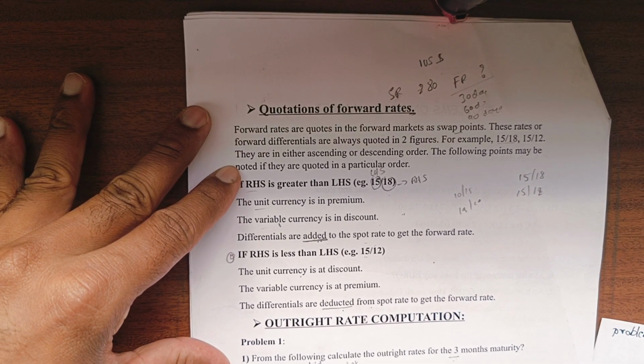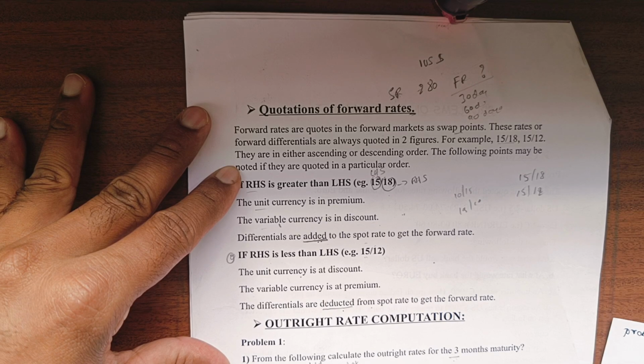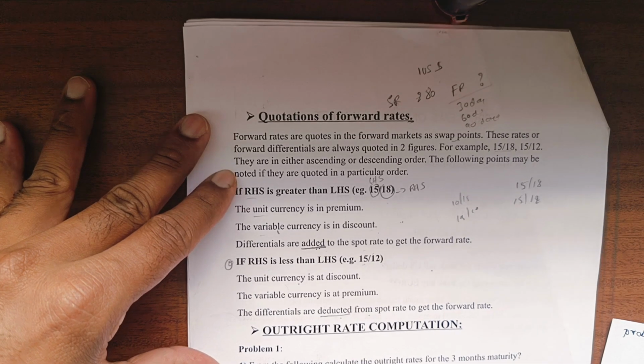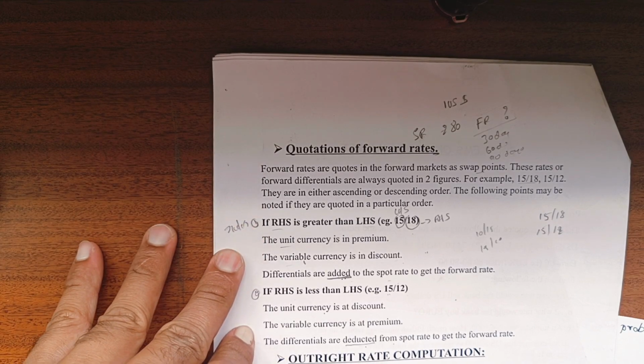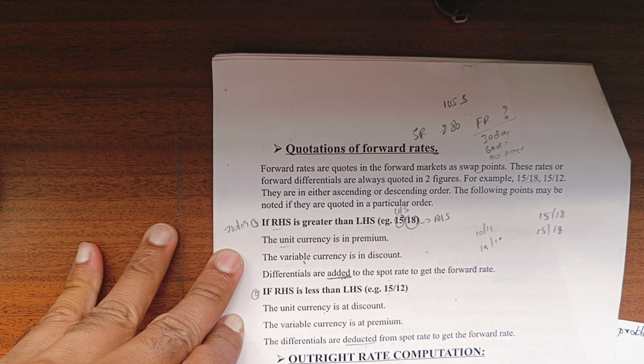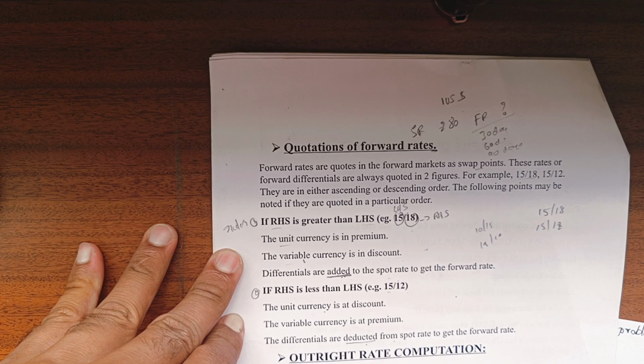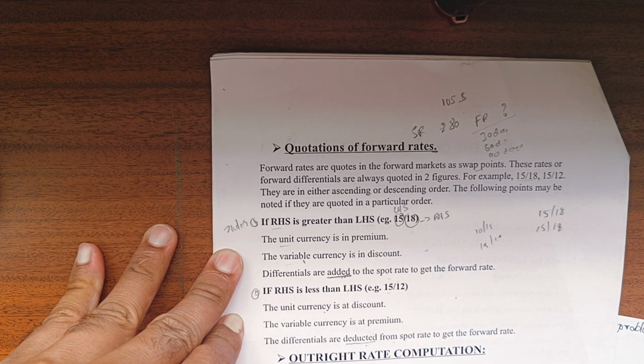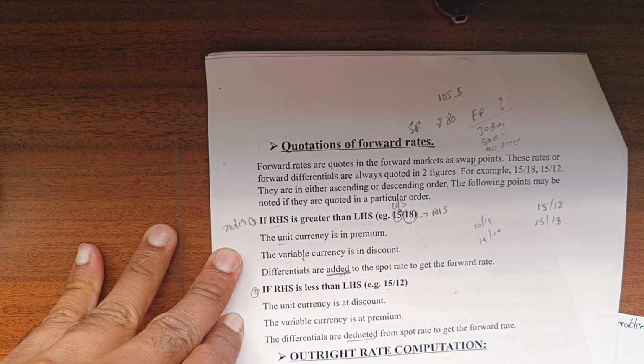The difference is in this question. Two rates are given, one is the bid rate, one is the ask rate, and the full is given: 88.9410, 88.9426. Bid is given, ask is given. They are given the spread points, or we call them swap points. What we need to do is check whether RHS is greater or LHS is greater. We need to solve with the rules. If RHS is greater, we are going to add it. If LHS is greater, we need to deduct it. So that is a rule.